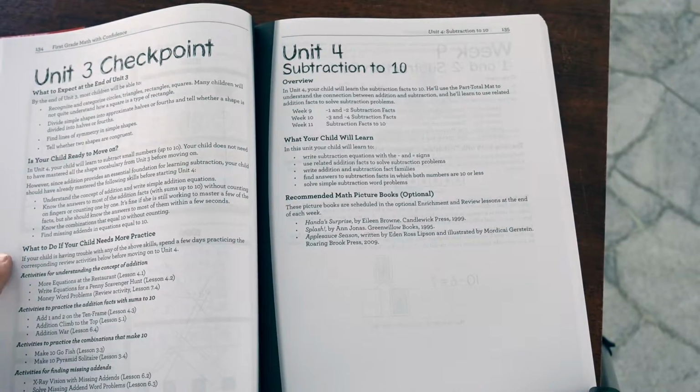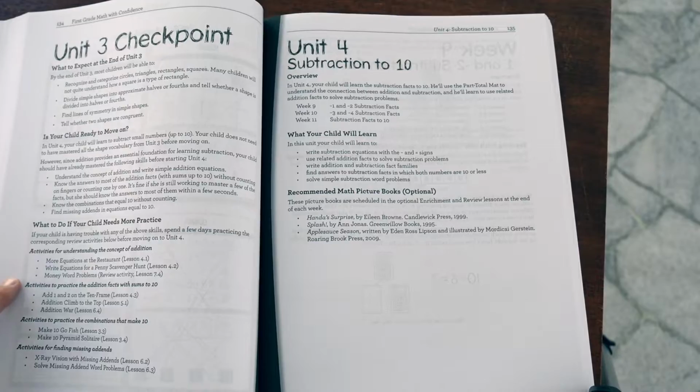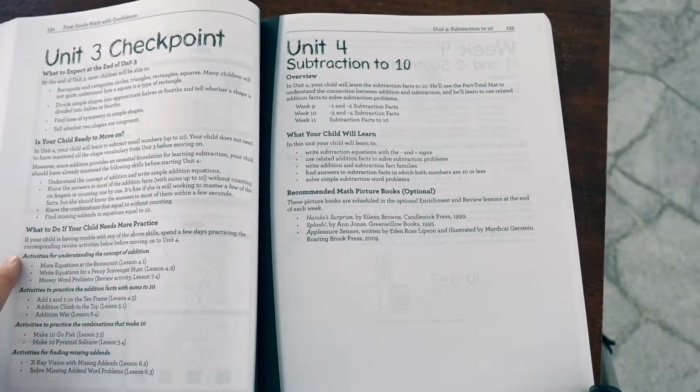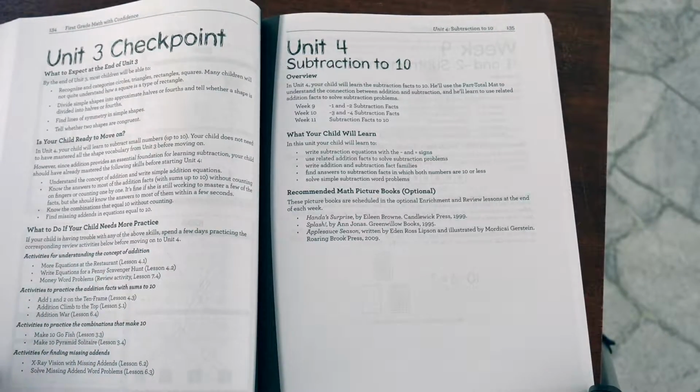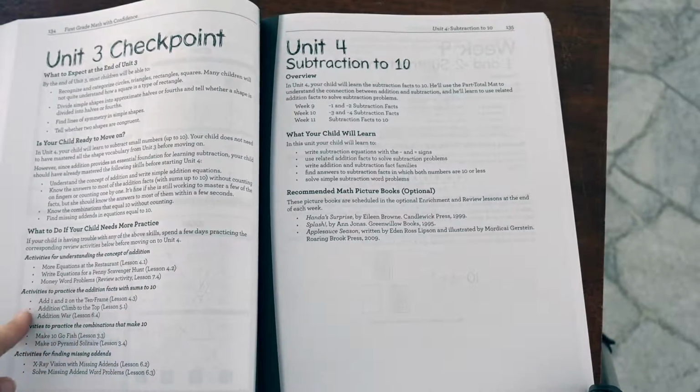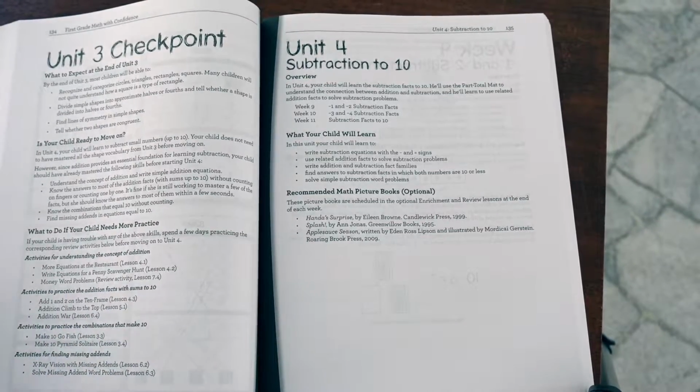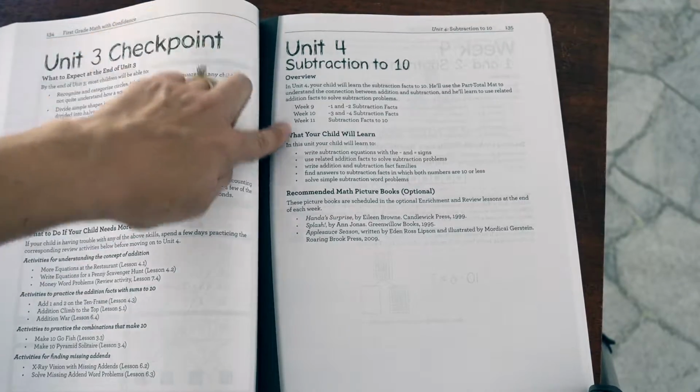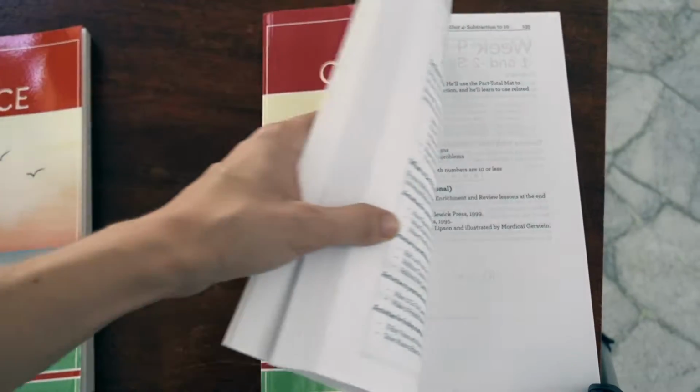What could you do if your child needs more practice? They give you options for different skills to go back and keep practicing with certain activities that are targeted towards specific skills. So if your child still needs to practice addition facts that add to 10, or with sums less than 10, you can practice these activities. For example, then they give you an intro to the new unit.